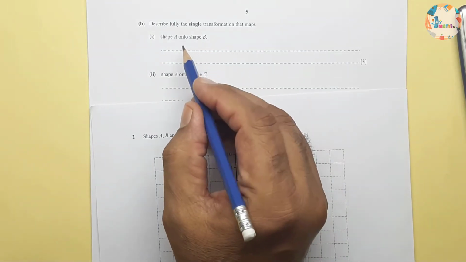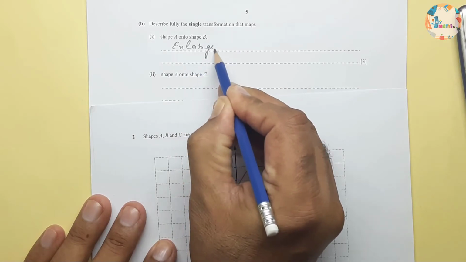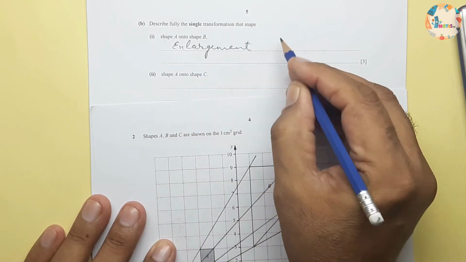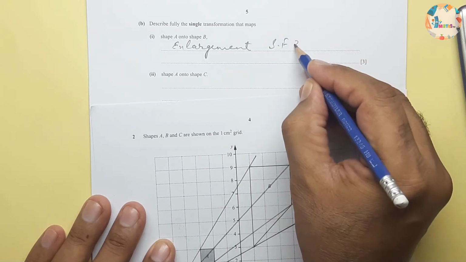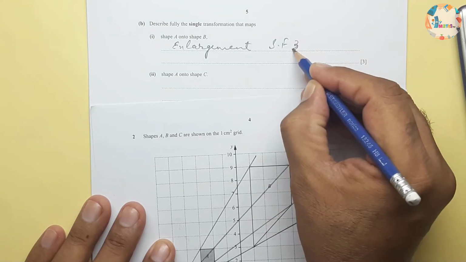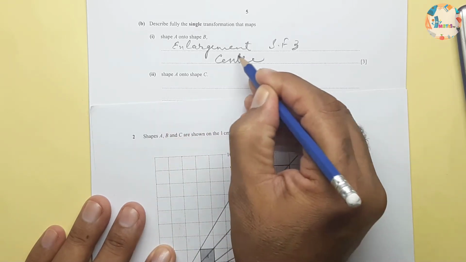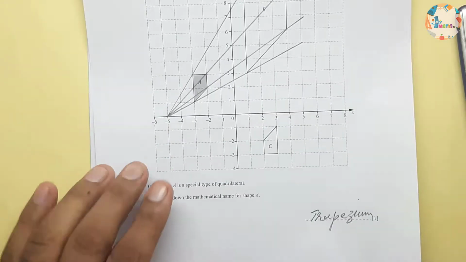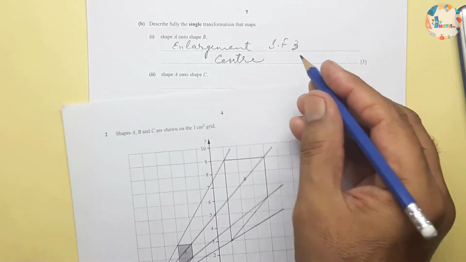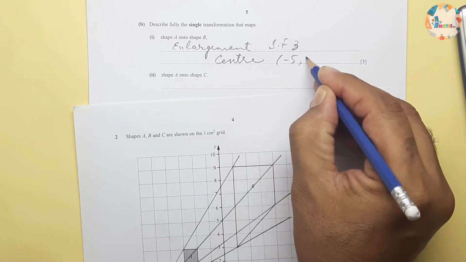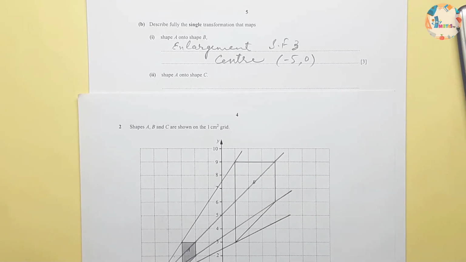We can write here enlargement by scale factor is equal to 3, or we can write scale factor 3 directly like this. And center of enlargement we can check from here, -5 and 0. So we can write -5 and 0. These are the coordinates of this one, center of enlargement.